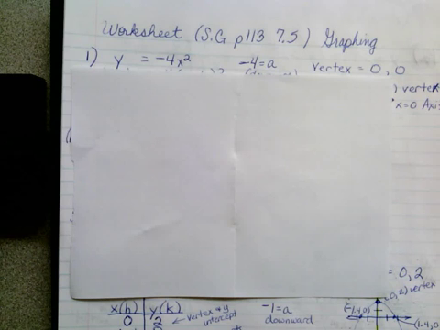Graph each equation. Okay, that's the first thing you're instructed to do. The second thing you're instructed to do is label each vertex, label the vertex and the axis of symmetry, and find all the intercepts. We've tried to figure out the first two items, and the intercepts is a little bit new, but it's the easiest part of this.